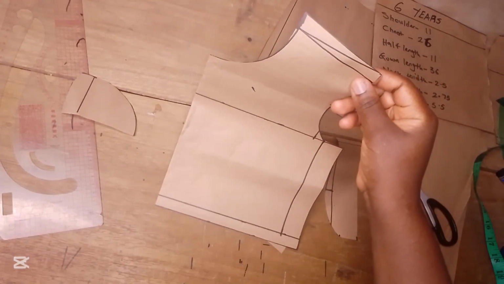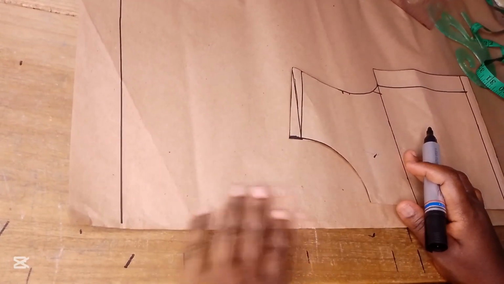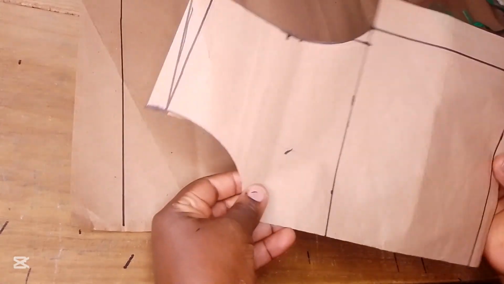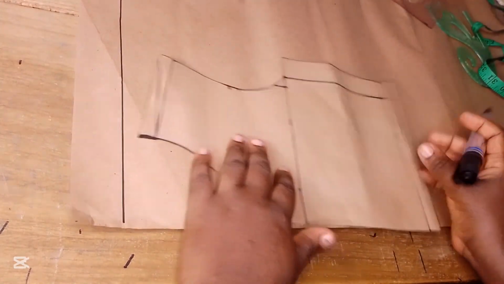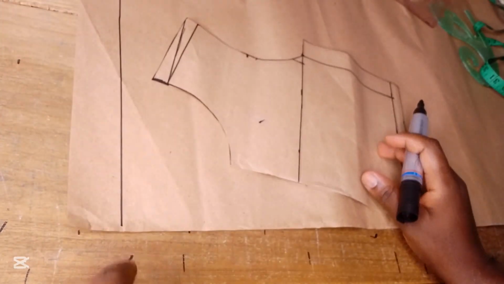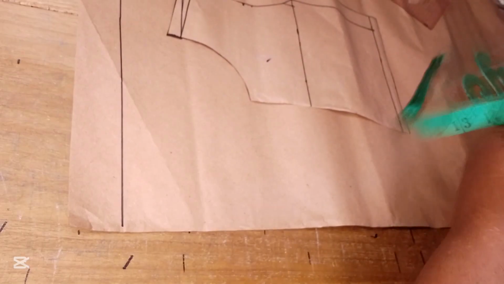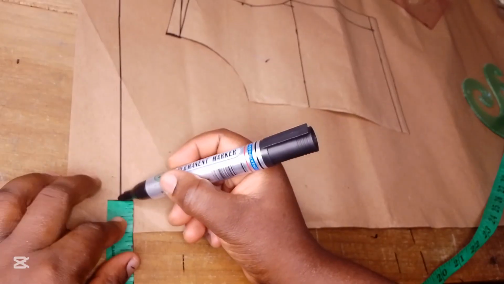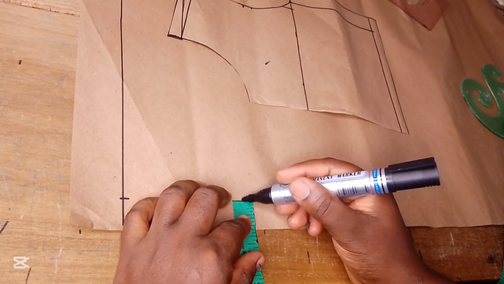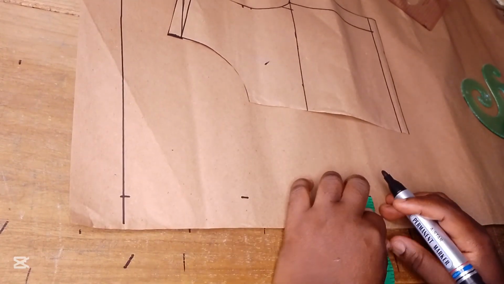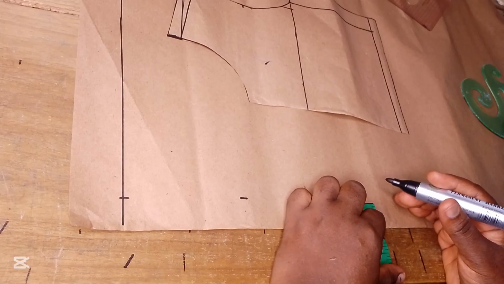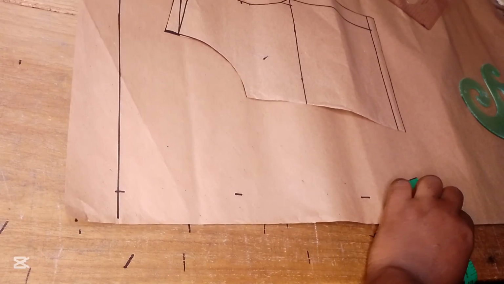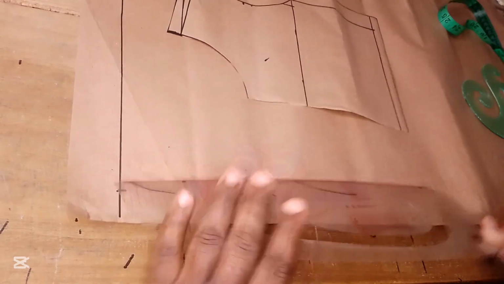Now, in order to draft my back pattern, I'm going to bring out my front pattern, the basic block, and place it on. I already have my starting line here. So I'm going to come here and come out by 1 inch. Measure 1 inch. That 1 inch is my zip allowance. Yes, that's the zipper allowance. And I'm going to rule that into a straight line.